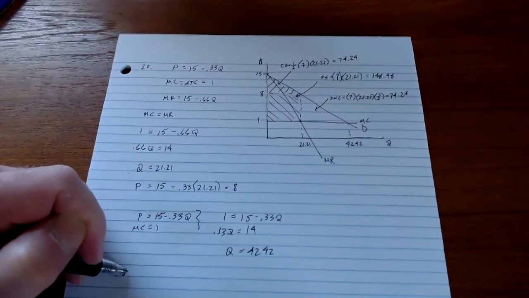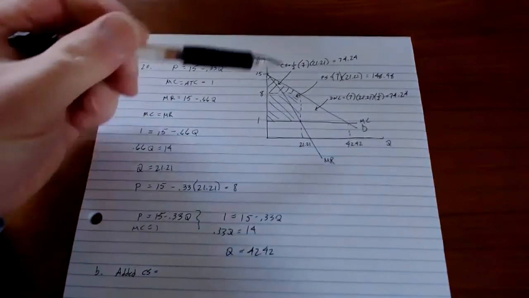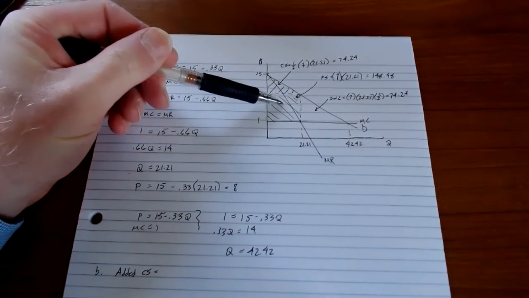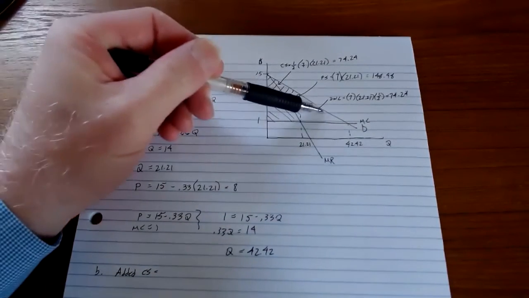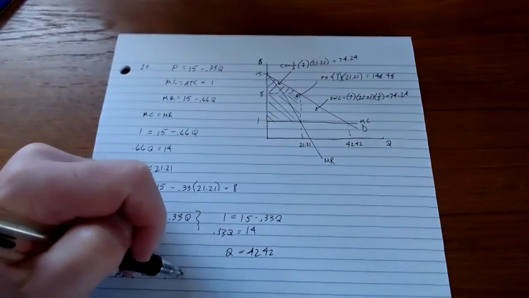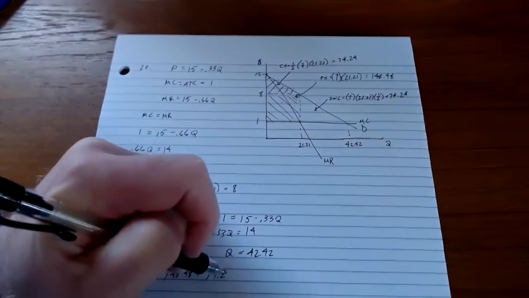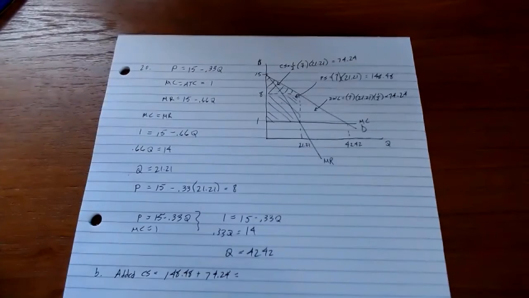So the added consumer surplus would be equal to what is now producer surplus plus what is now the deadweight loss. So that's 148.48 plus 74.24.